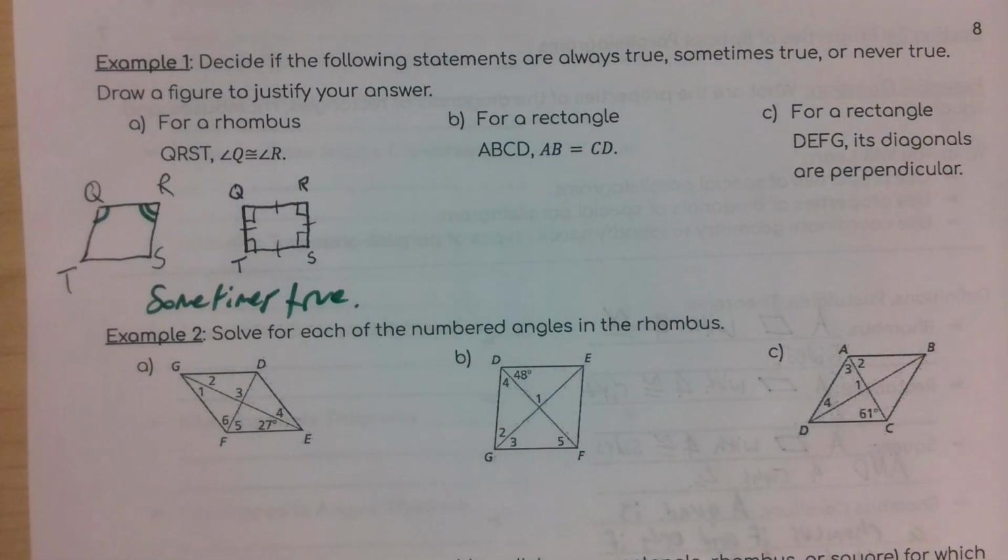Pause the video and see if you can take on exercises B and C in this example. Hopefully you've had a chance to give it a shot. Let's see what we can do.